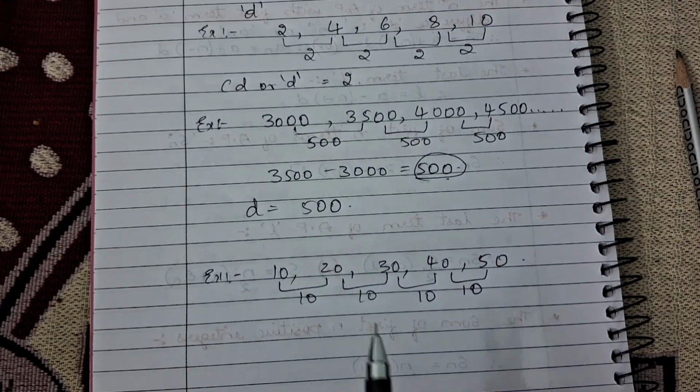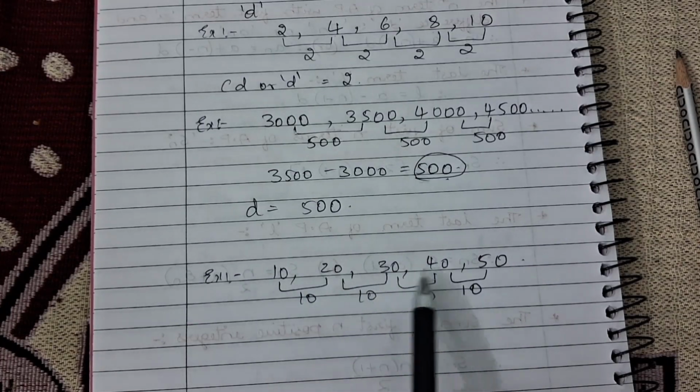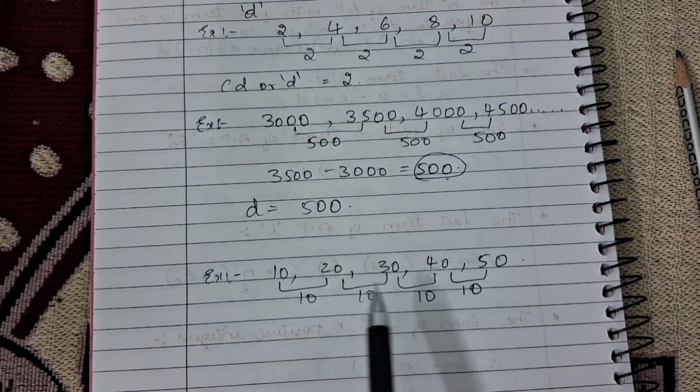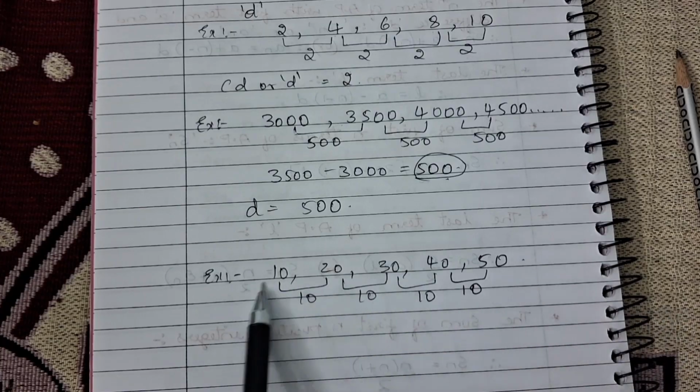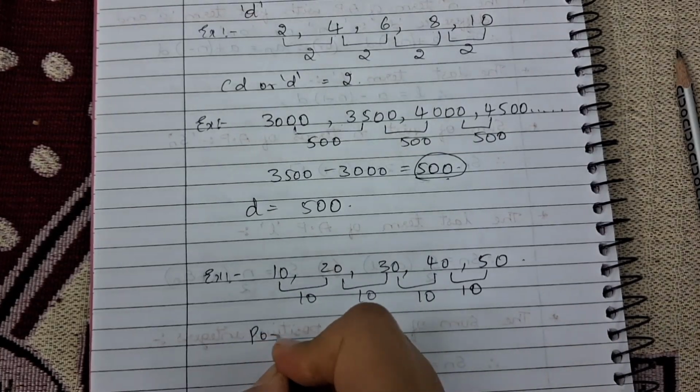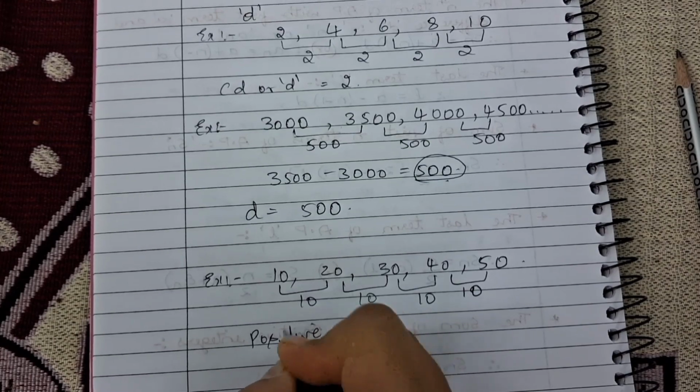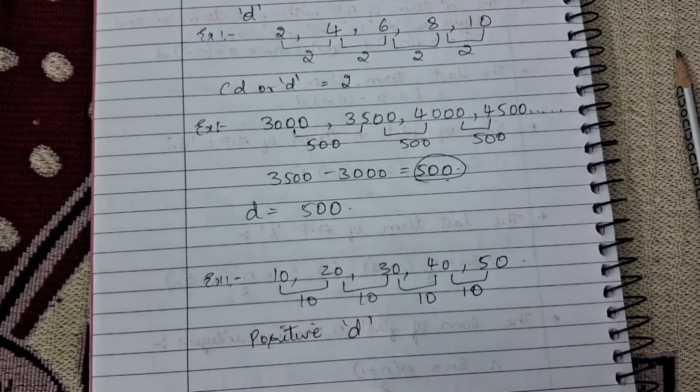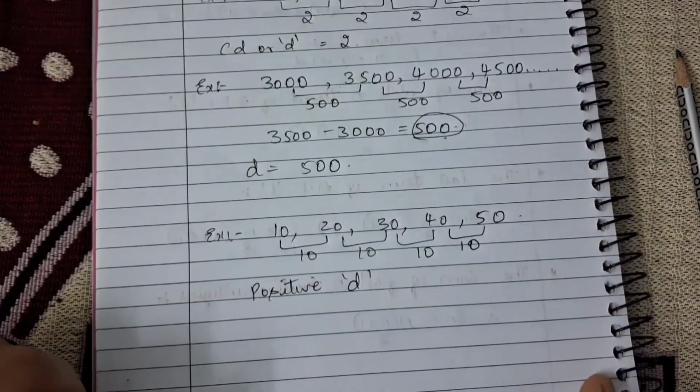Now in this example we have 10, 20, 30, 40, 50. The common difference is 10, 10, 10, 10. So here we have the same common difference throughout. So this is called a positive common difference.